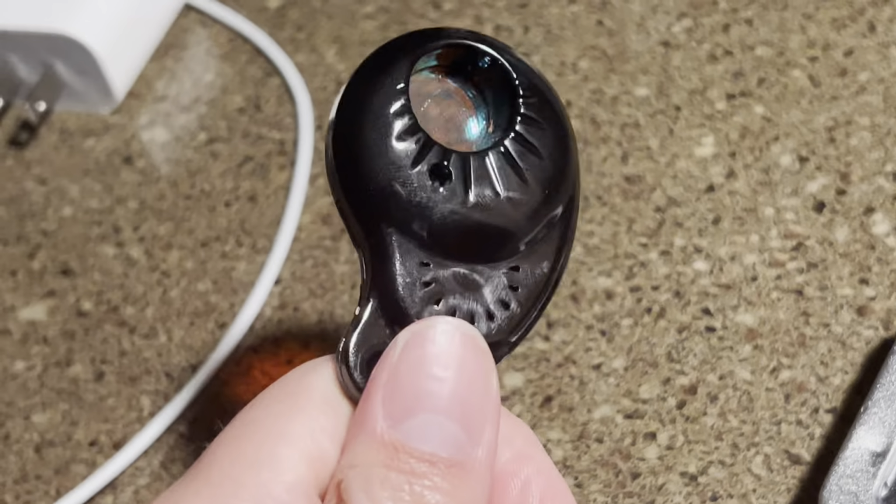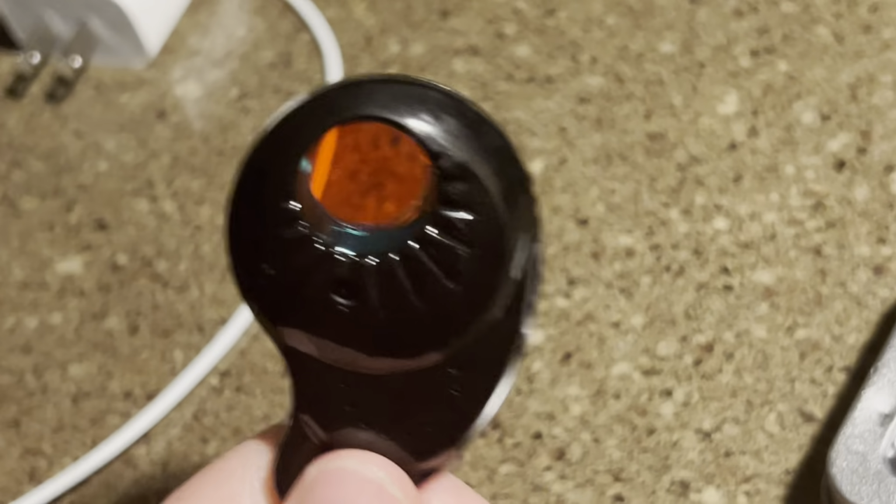Okay, that is a quick tutorial on how to sweep a room real fast. That's how to sweep a room for any hidden bugs or cameras, I should say.